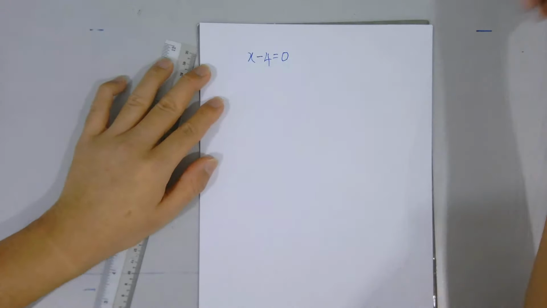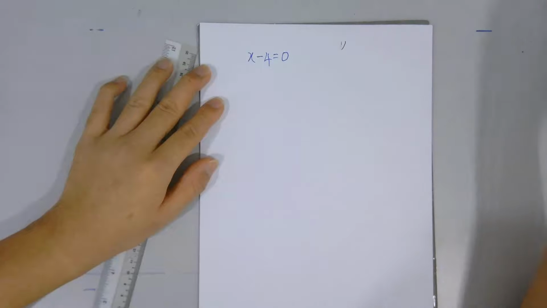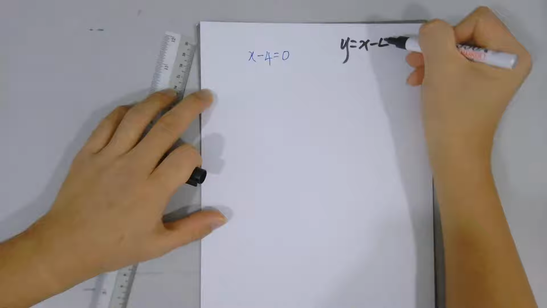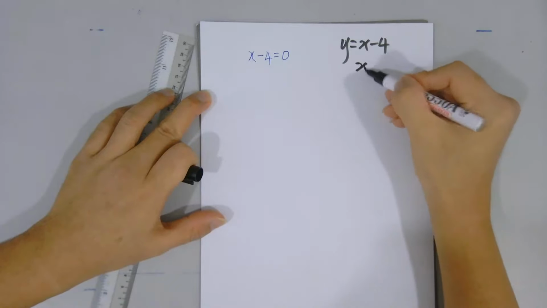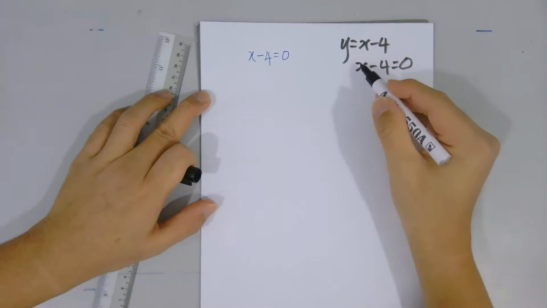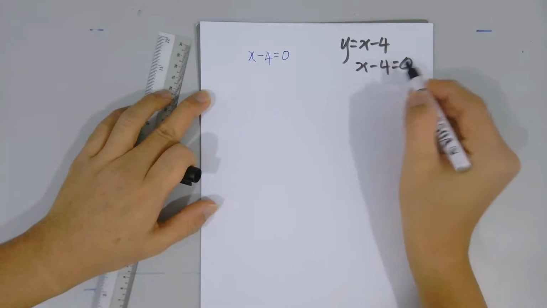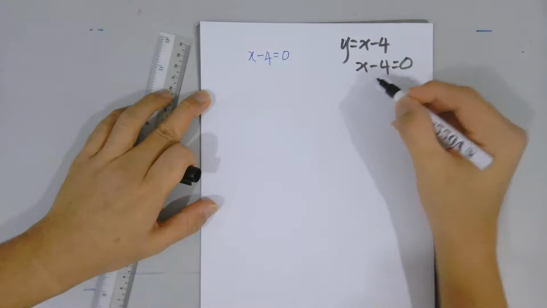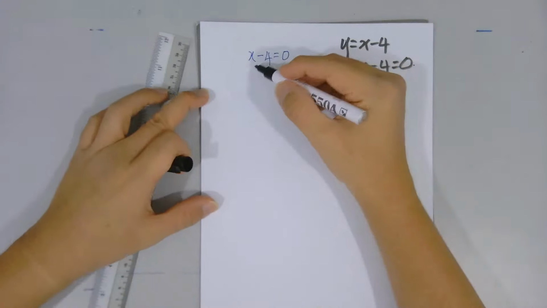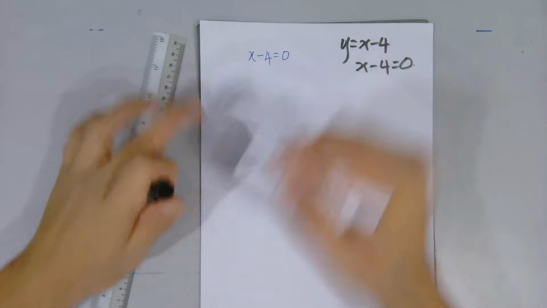Do you know what the root is? The root here means, let's say you have a graph of y equals x minus 4 and it asks you to solve the equation x minus 4 equals 0, meaning to find the root, the value that makes it zero. What is the value of x that makes it 0? Definitely x will be 4, right? 4 minus 4 is 0.